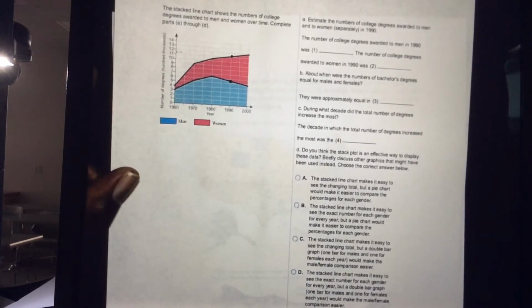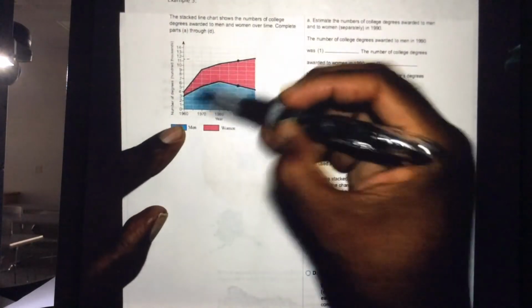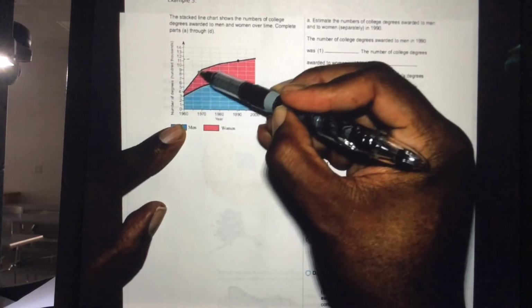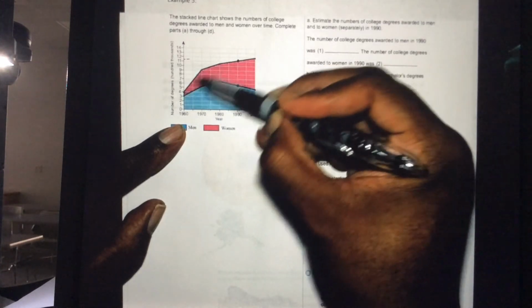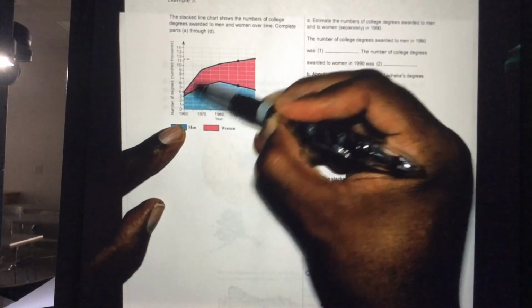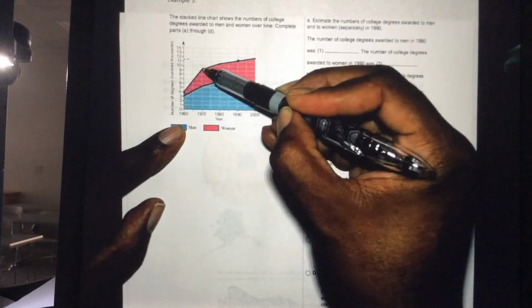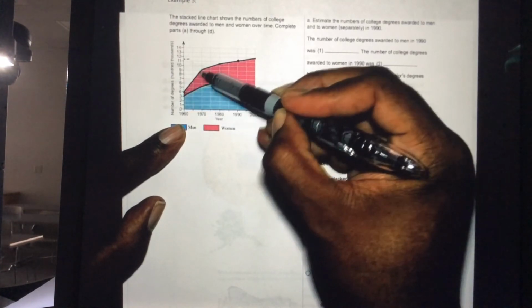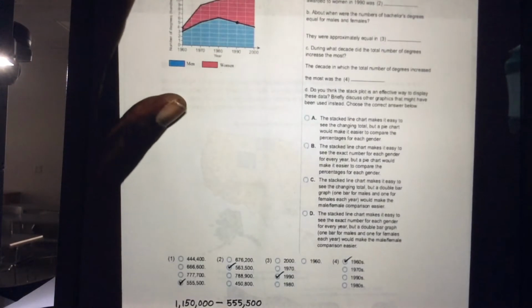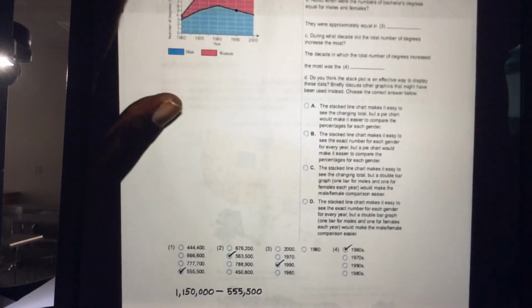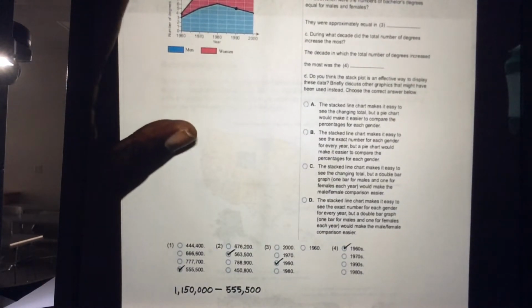Okay. Now, part C, during what decade did the total number of degrees increase the most? During what decade? Between 1960 and 1970, notice a sharp increase. The slope increased. The slope is bigger. That means that there is an increase here in college bachelor's degrees. So it was during the 1960s when that happened, when there was a sharp increase, the most in bachelor's degrees.